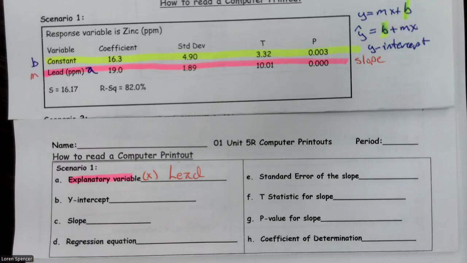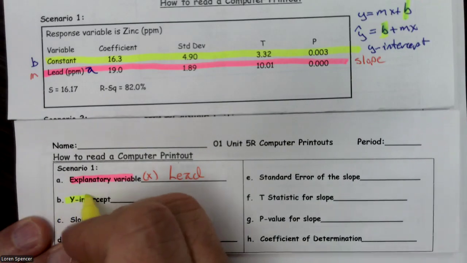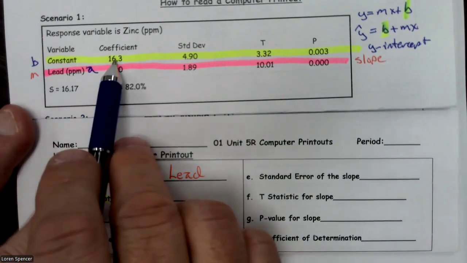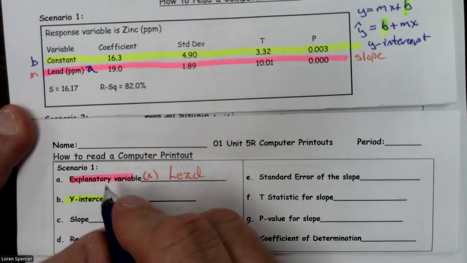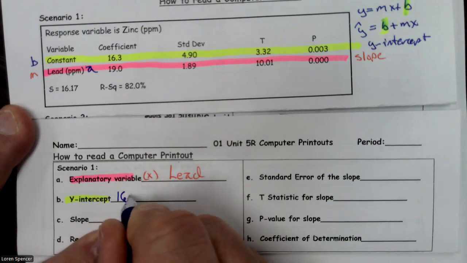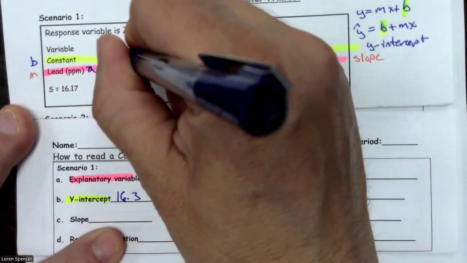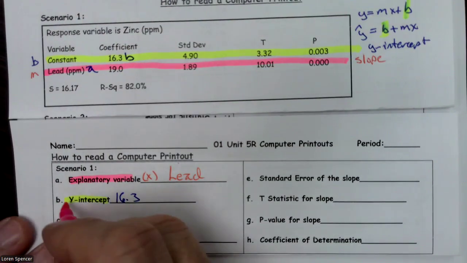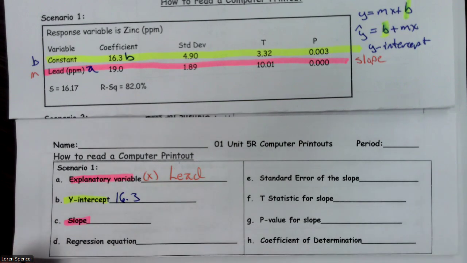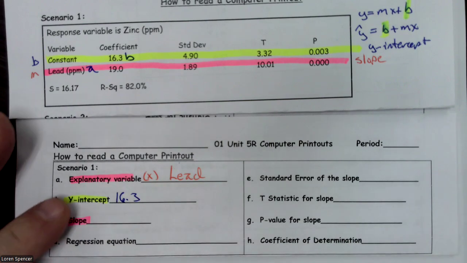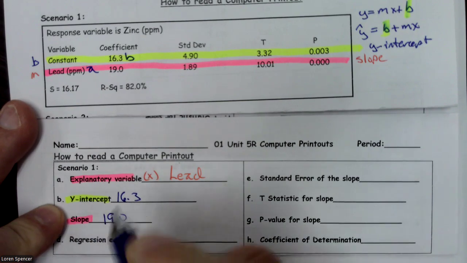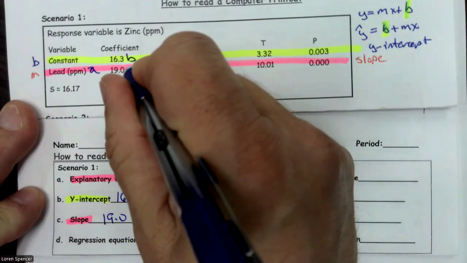The next thing is our y-intercept. Well, our y-intercept is going to be on the y-intercept row, and it's going to be the very first number. So this one will be 16.3, and this is B. Then it asks for our slope. Well, guess what? It's on the slope row. So the very first number that shows up is 19.0, and that is our slope.